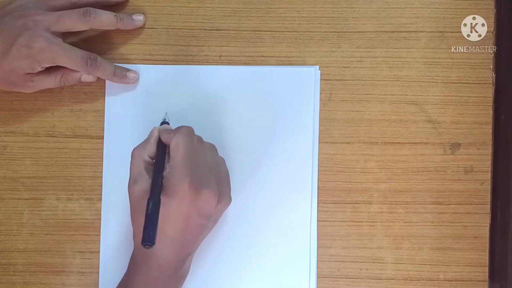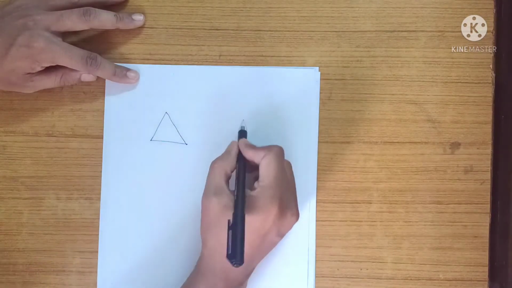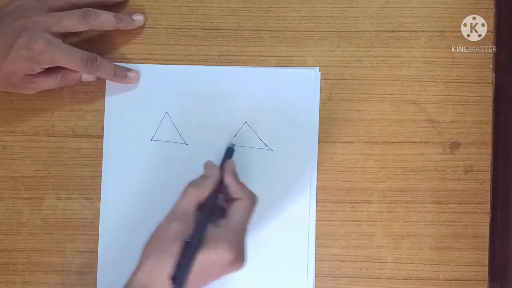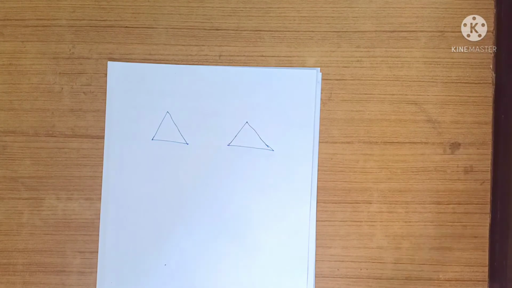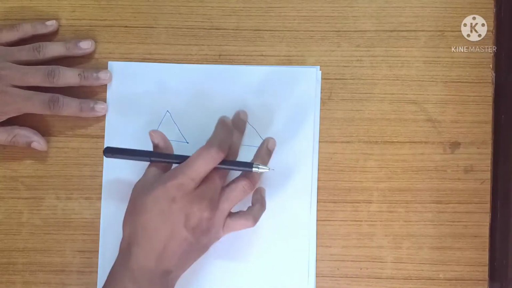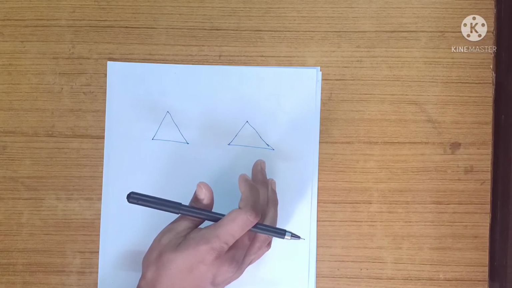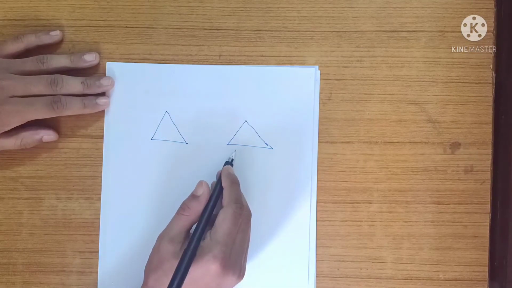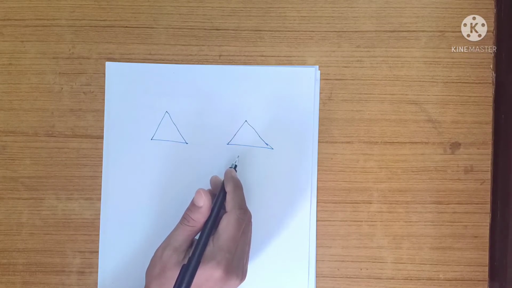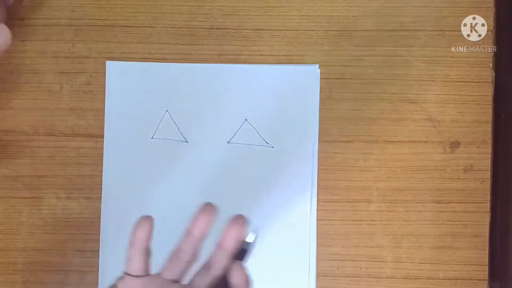So, let's draw two triangles. If I make a copy of this and paste it here, it will be an exact replica of this, right? So these two, we can say, are congruent. Congruent literally means exact replica. You can turn this around, it doesn't matter, but the side lengths and the angles will not change. So this means they are congruent. Understanding what a congruent triangle is is quite easy. It literally means the exact replica, but the complicated part is proving two triangles are congruent.